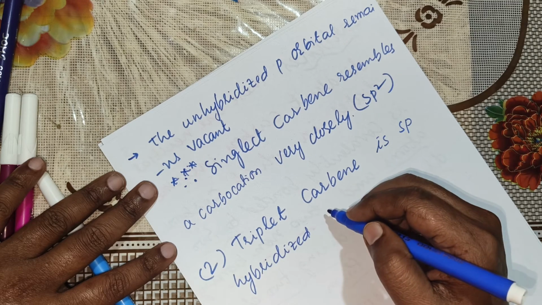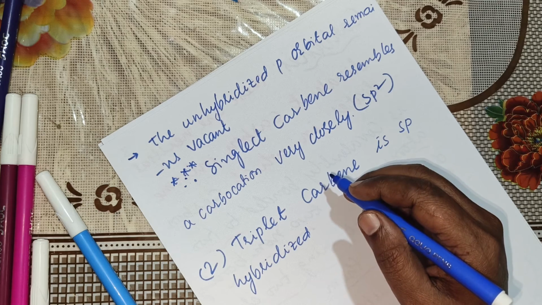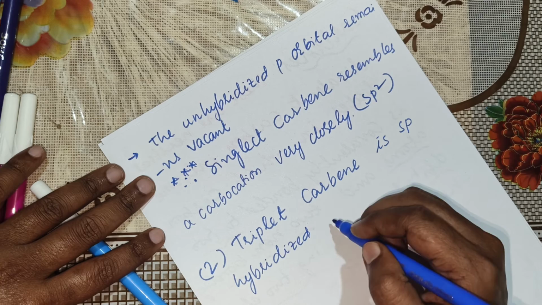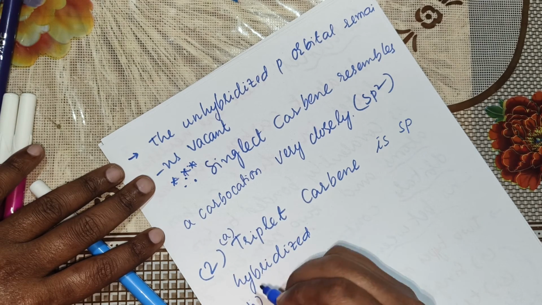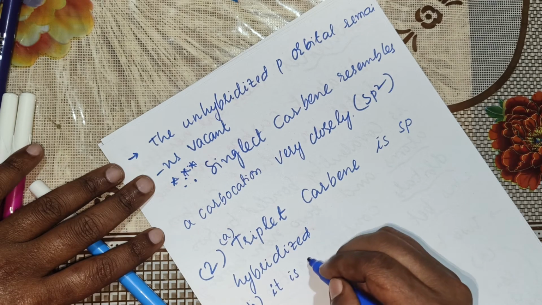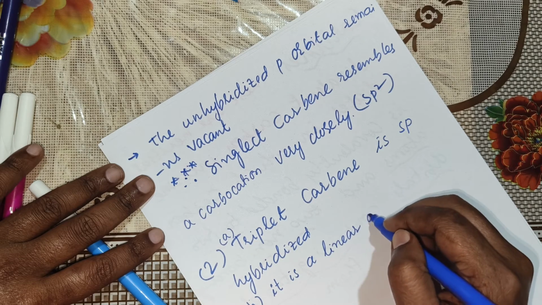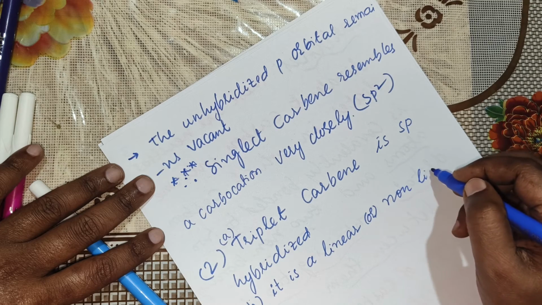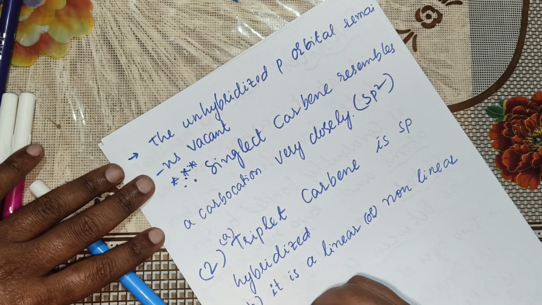It may be a linear or non-linear species. Point B: it is a linear or non-linear species.